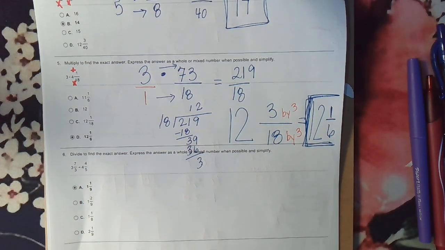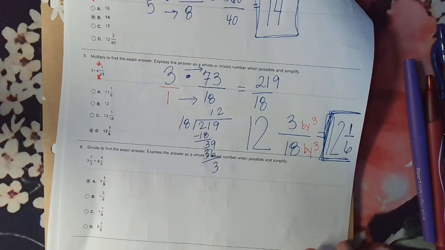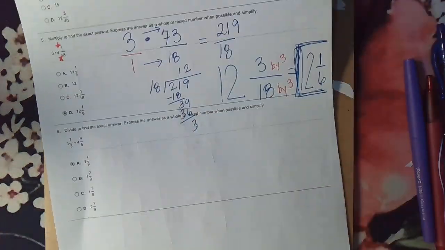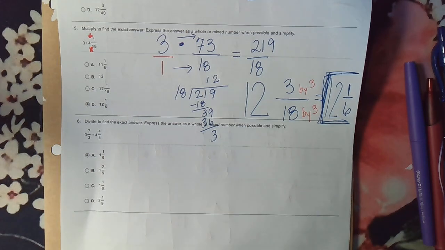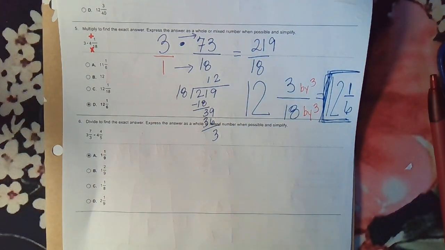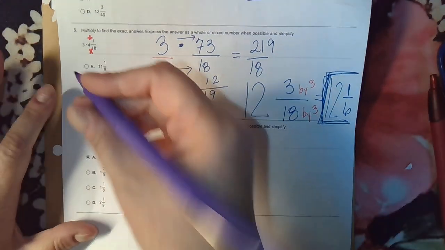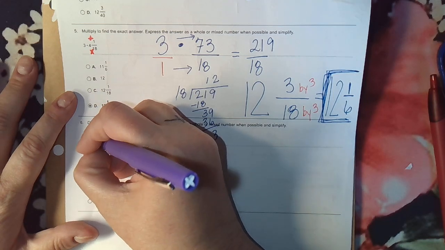This is the Test 2 review. We are on number 6. It says divide to find the exact answer, express the answer as a whole or a mixed number when possible, and simplify. Okay, so we have these two fractions. You can barely see them, but they're being divided.